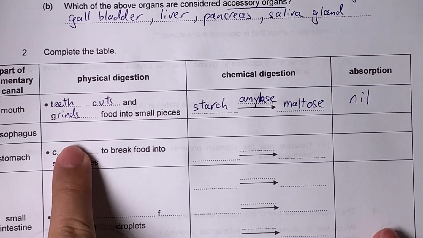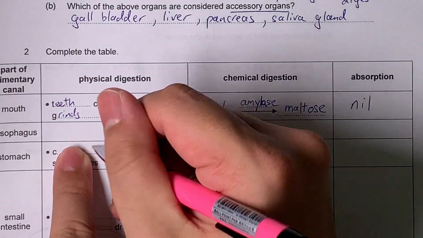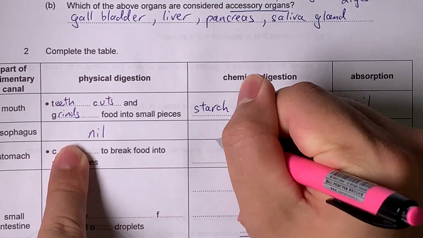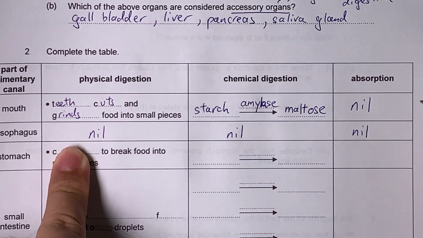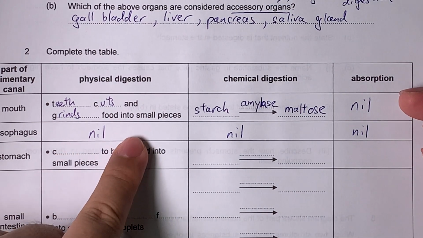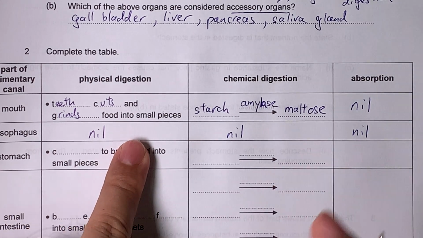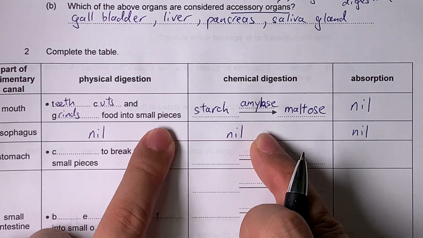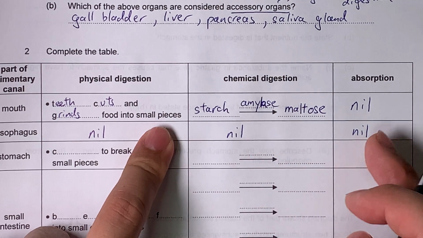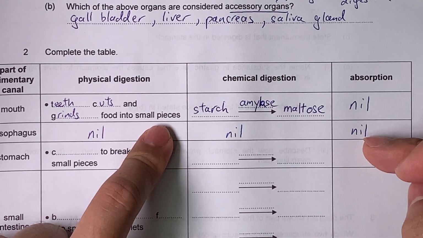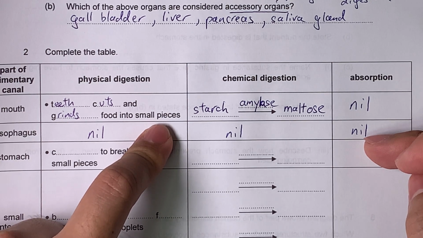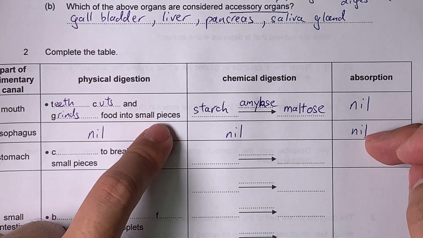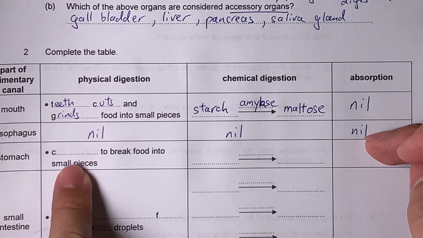Okay, the esophagus. Basically the job of the esophagus is to push the food down from the mouth into the stomach. So there is no digestion that is taking place whatsoever. Both physical and chemical digestion will not take place. On top of that, absorption wise, the esophagus does not absorb any form of nutrient. So its sole job is to push the food from the mouth into the stomach.